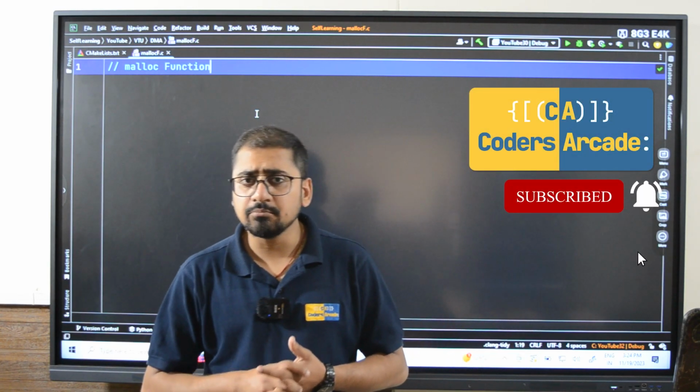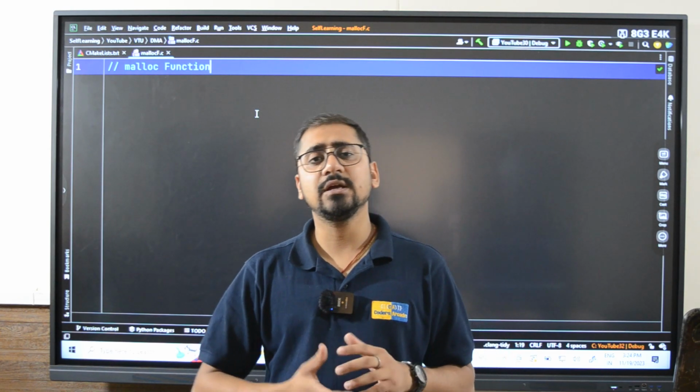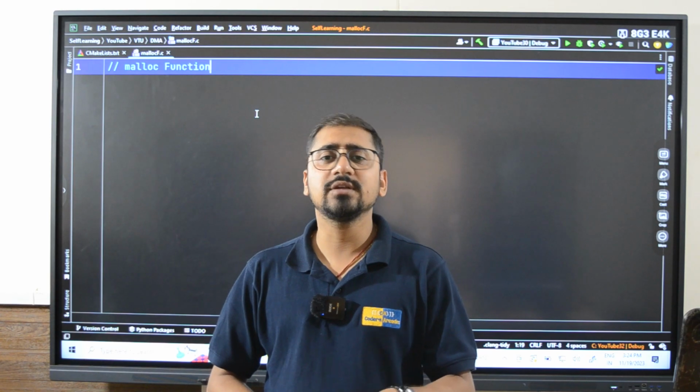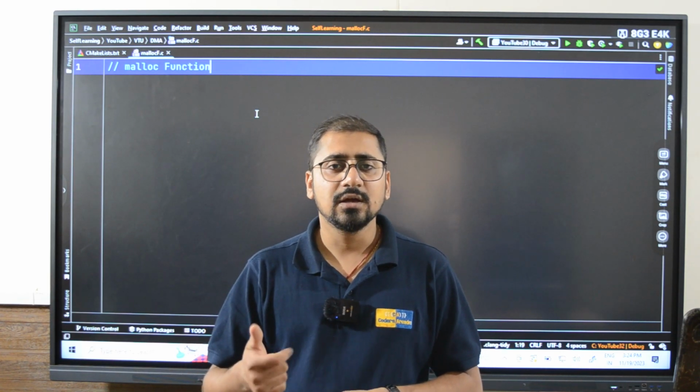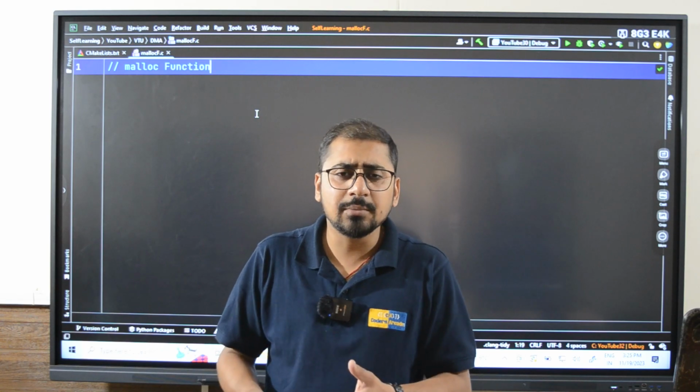So dynamic memory allocation, what is it actually? Whenever we are creating any variables or objects, there are two different ways of creating memory. One is static and the other one is dynamic. Regularly, whatever variables we create, for integers, for float, for an array or whatever it may be, are created in a static way. So they are called static memory allocation. But today we are going to talk about dynamic memory allocation.